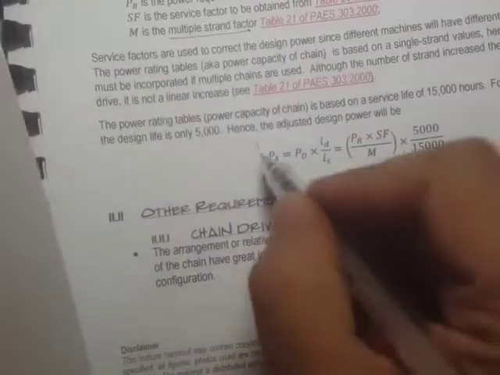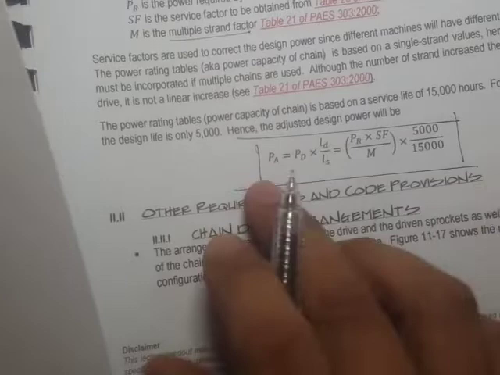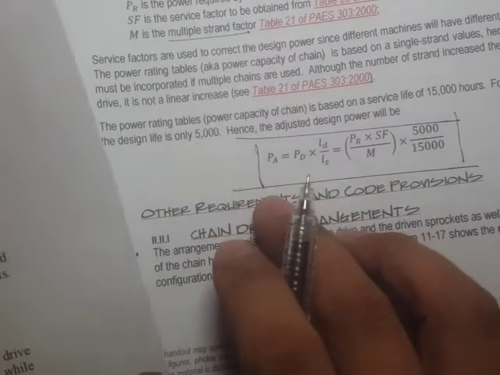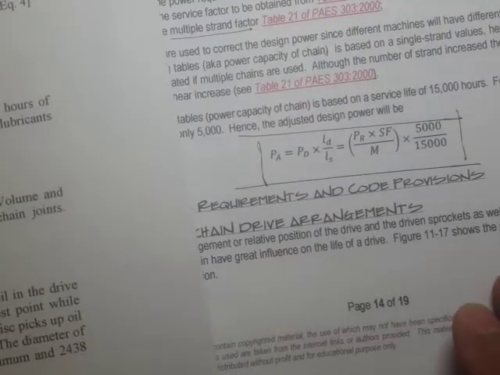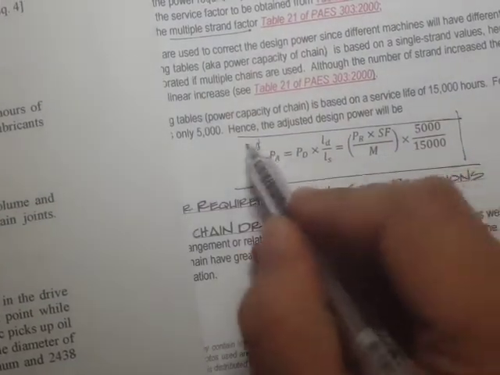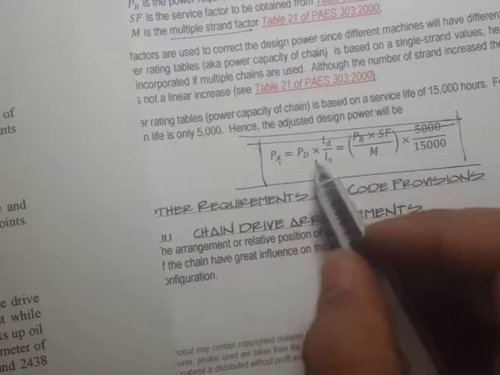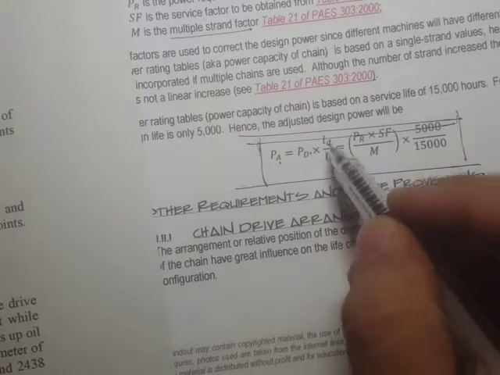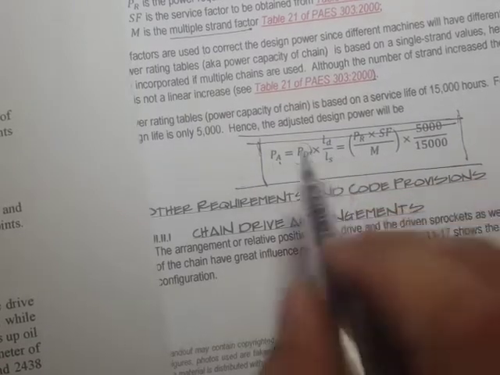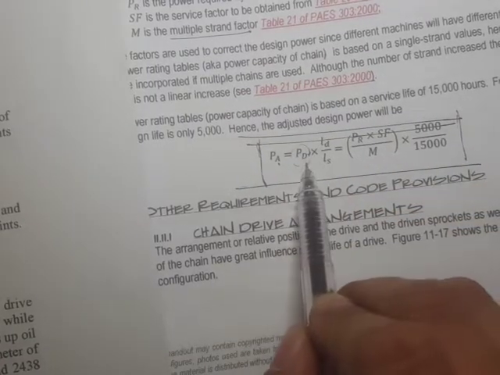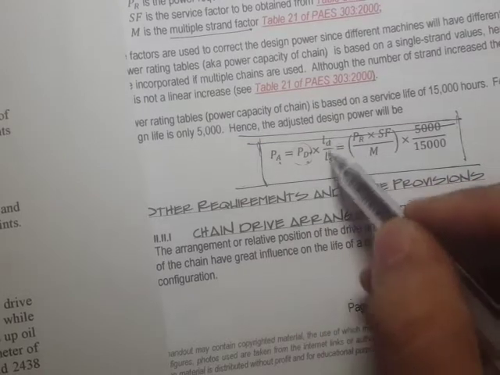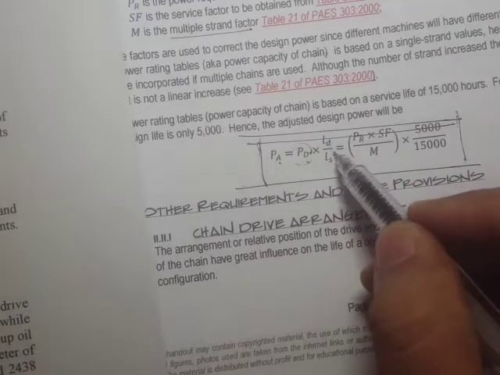Okay, and there is this adjusted power, although in our PAES it says power rating required, but I'll just use P sub A, which means adjusted, because the basic idea is that this design power is multiplied by the design life and the service life.